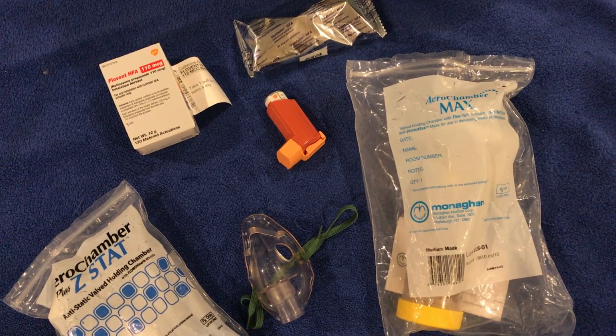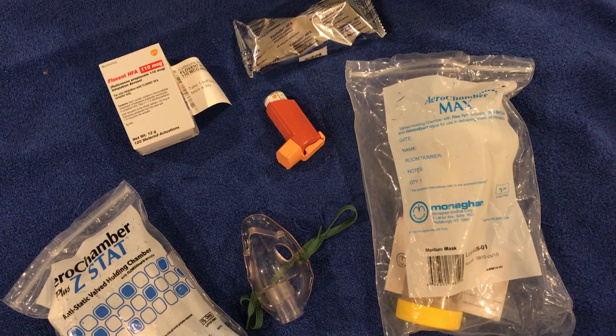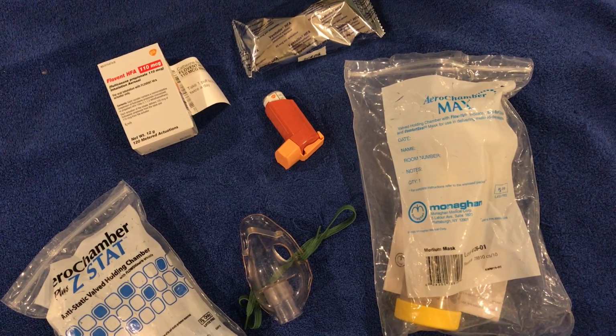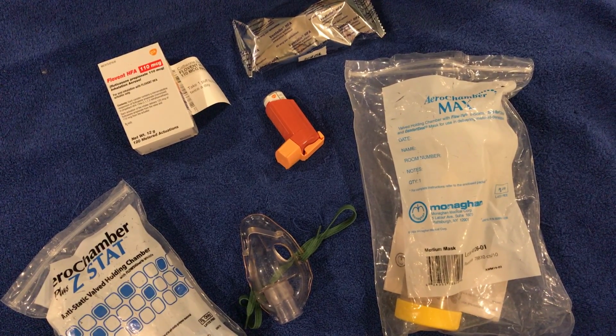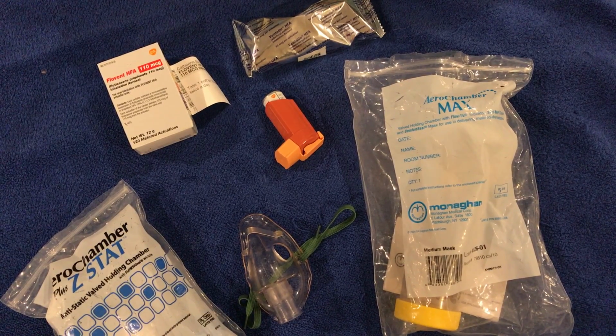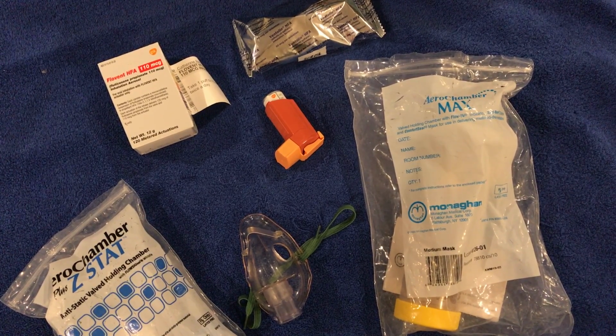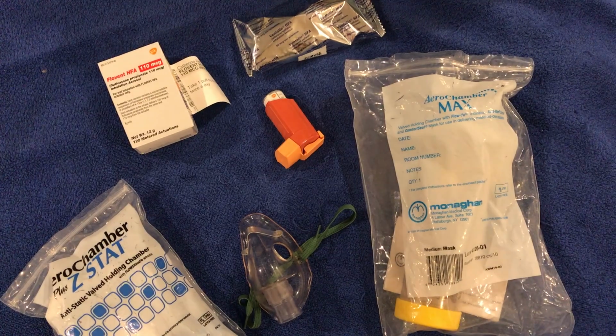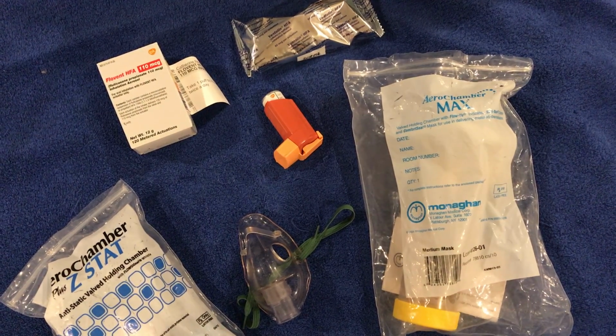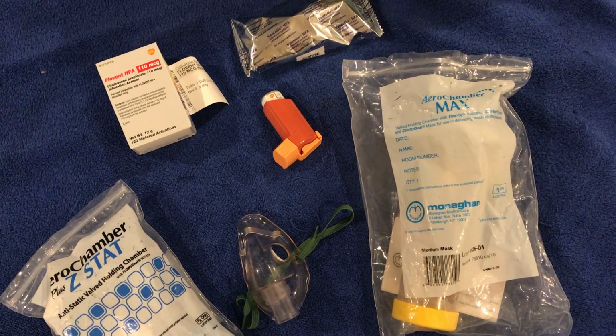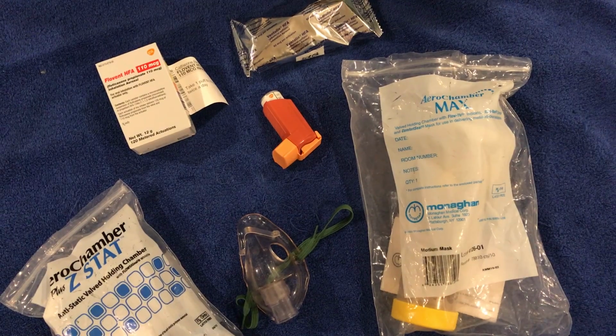The advantage of using a spacer with an MDI is that more medication is delivered to the lungs by allowing the patient to better control the flow of medication. What is a spacer? A spacer slows down the medication delivered from a metered dose inhaler.